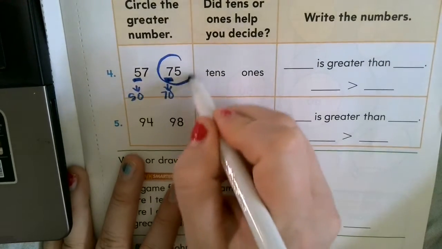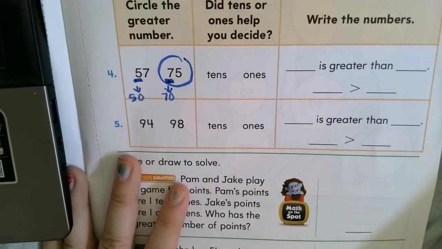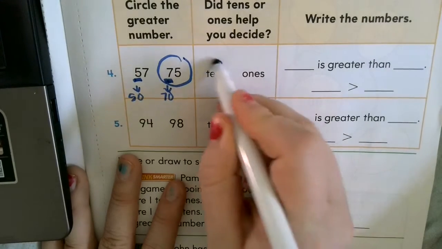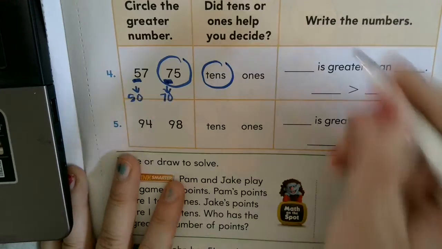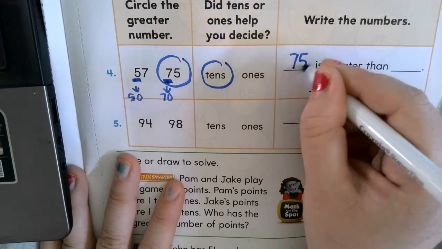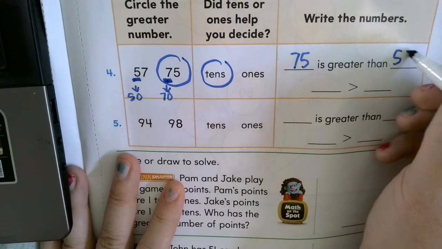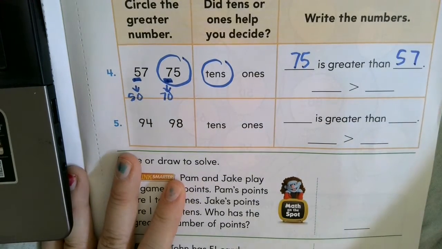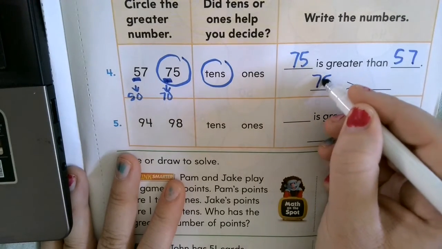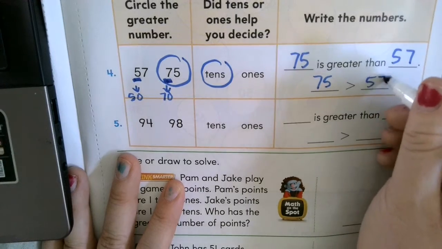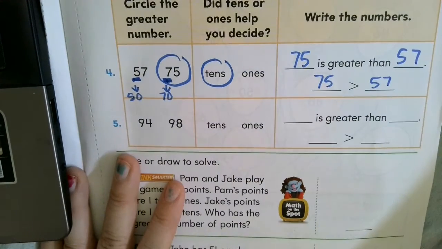So we know 75 is greater than 57 because 70 is bigger than 50. We used the tens spot, and we know that 75 is greater than 57. Okay, we're going to write it here. We're going to use our symbol eating the bigger number and pointing at the smaller number.